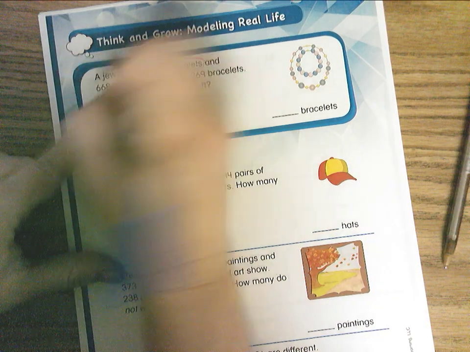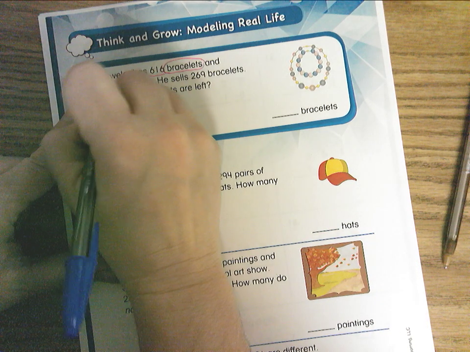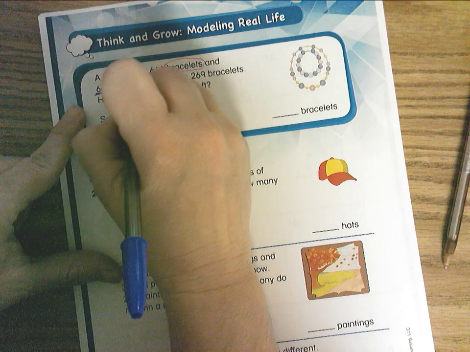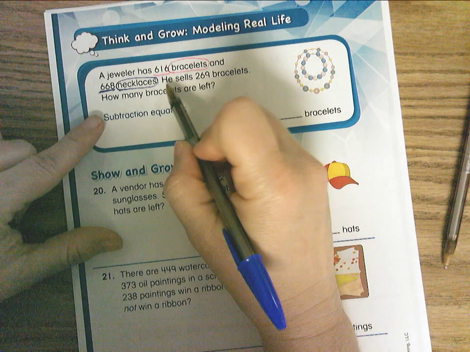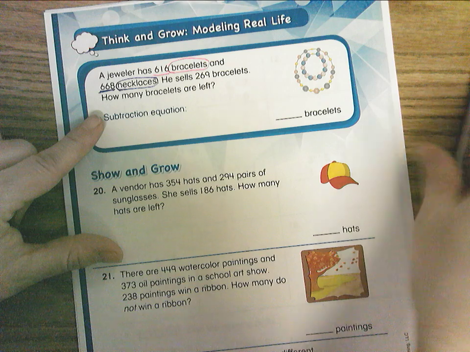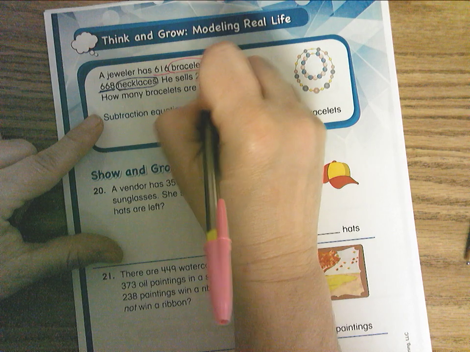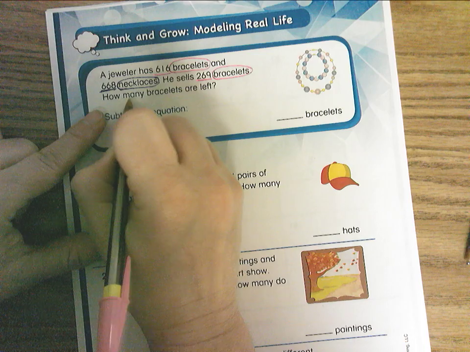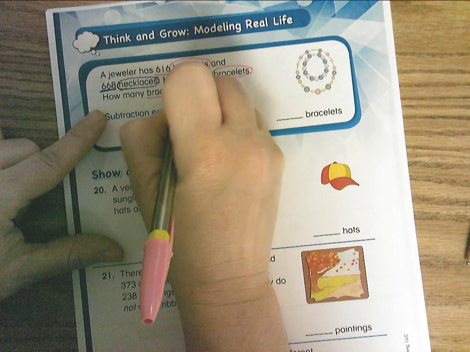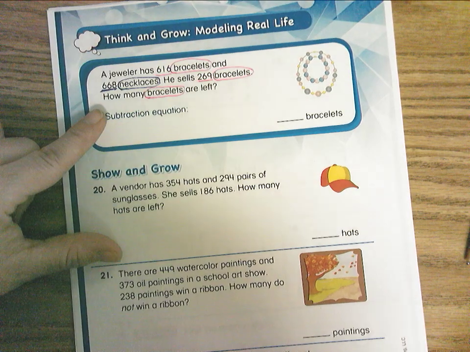And we know that he has 668 necklaces. And he sells 269 bracelets. So how many bracelets are left?